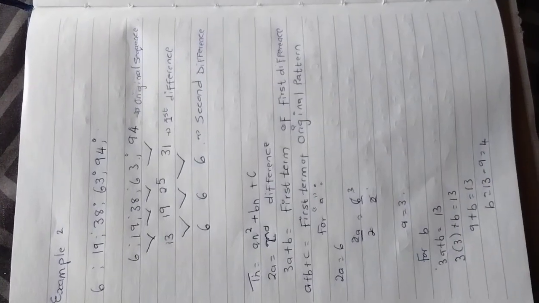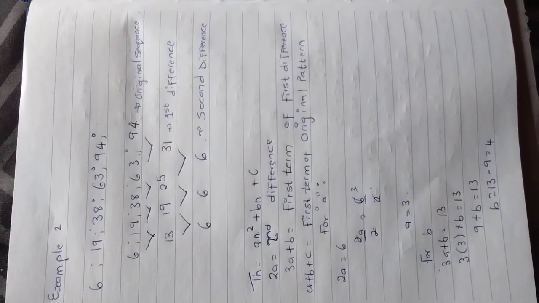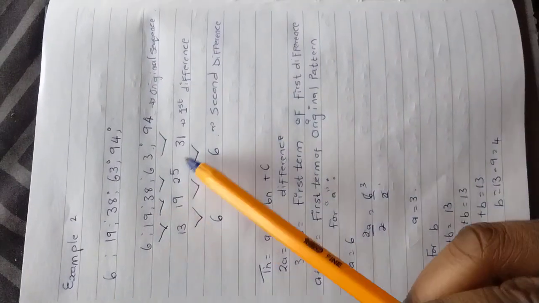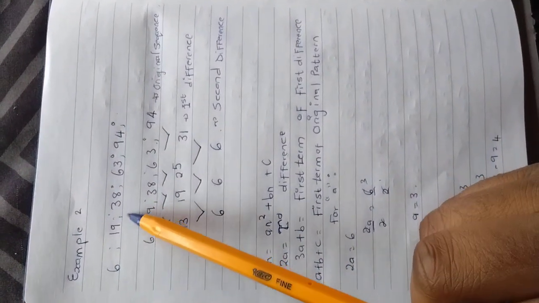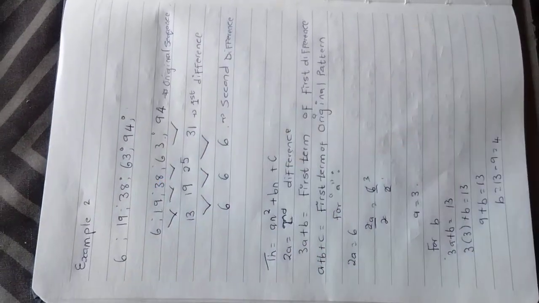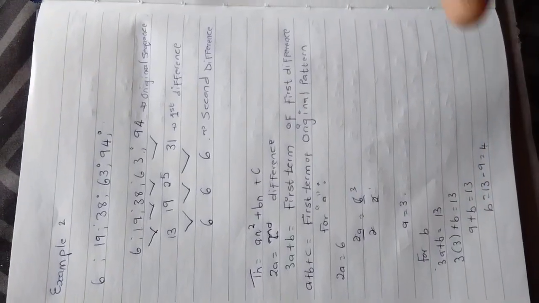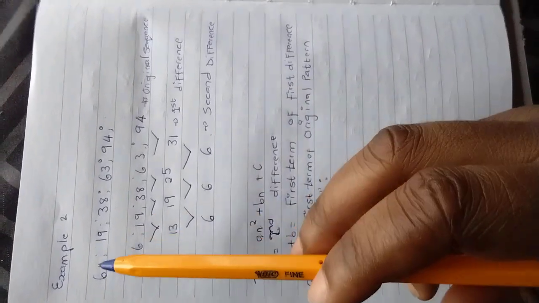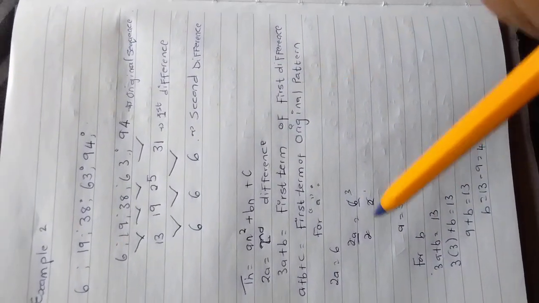Hello guys, so here we are again with example number 2, right? So we have another sequence right here. This is an example. The sequence is 6, 19, 38, 63 and 94. So we are also looking for the formula for the sequence as well. And another thing is that the sequence is a quadratic sequence, okay?